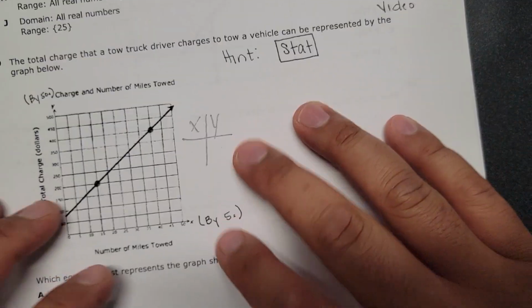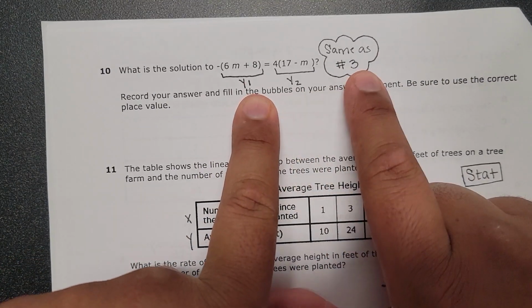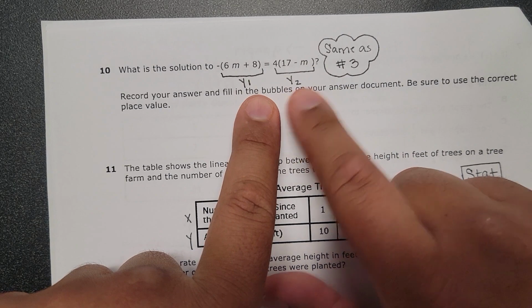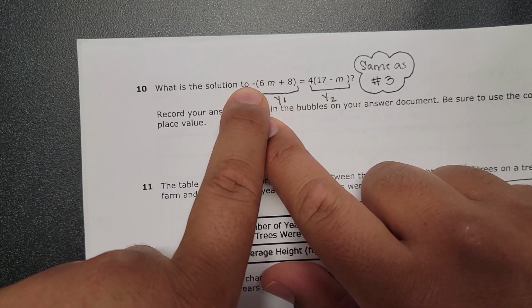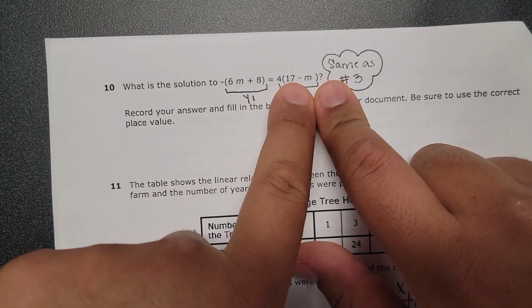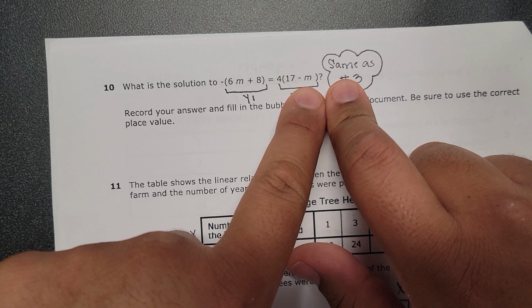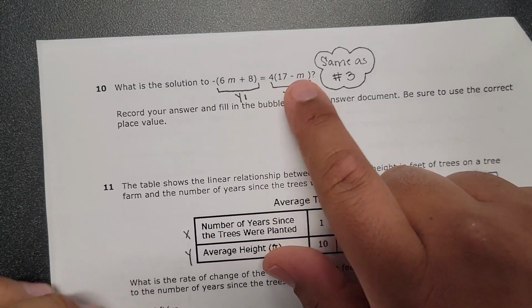Alright, so stats on the board. Y1, Y2, this is the same thing as number 3. El mismo número 3. Y1, Y2. So this is a negative, es un negativo outside of the parentheses, que está afuera. This is a minus. Alright, this es una menos, no es negativo, es una menos.